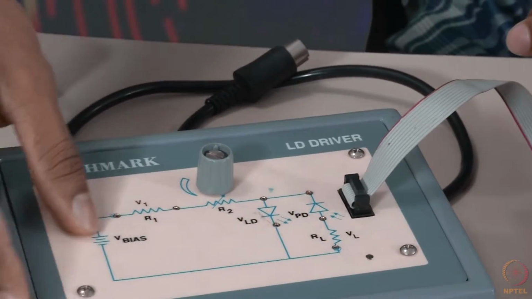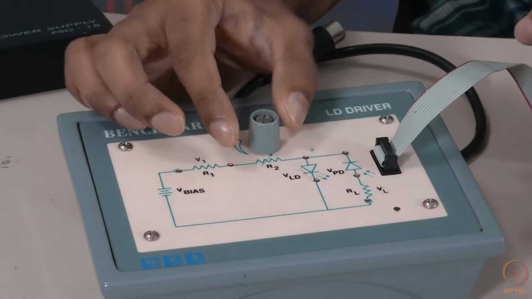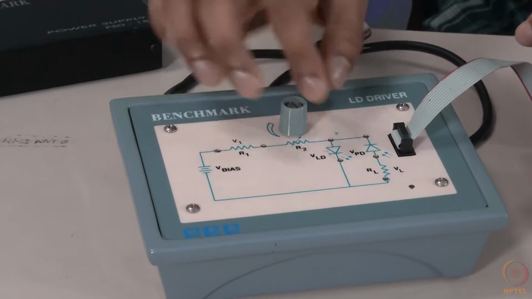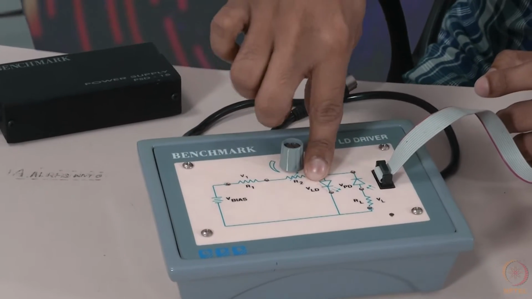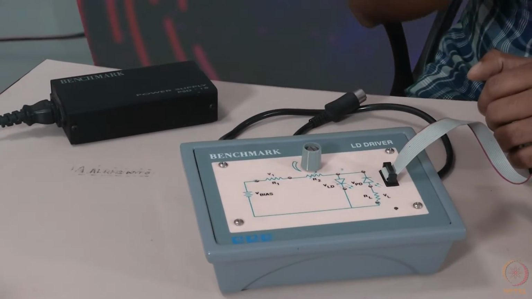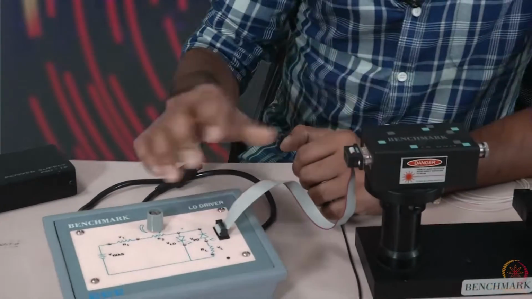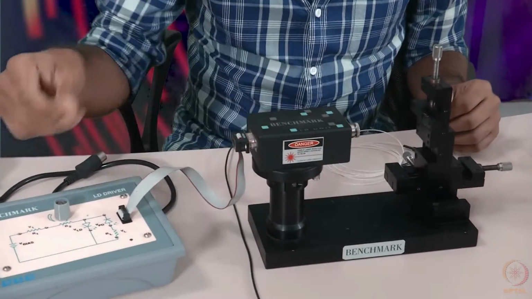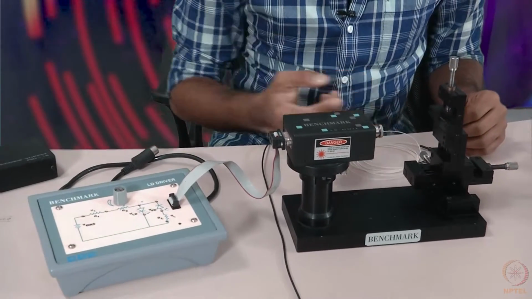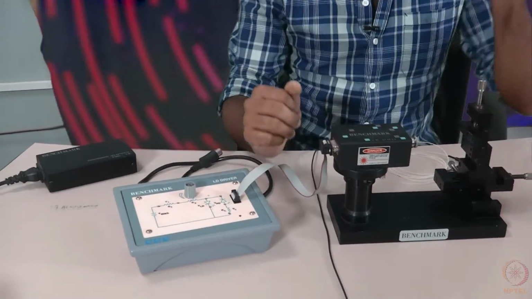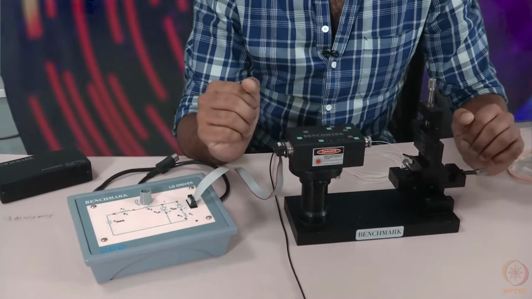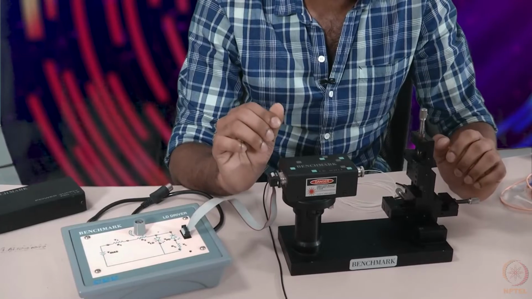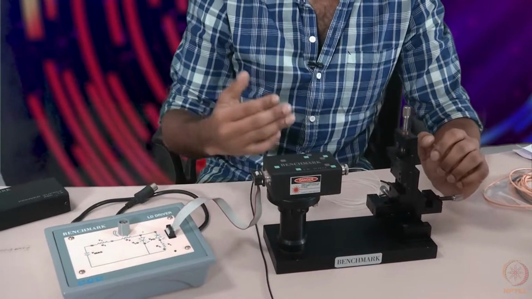What happens here is you give the bias here, and then you change your resistance using the potentiometer knob, and this will increase the current through this laser diode. You will see that the light intensity increases as you increase the current just after the threshold. As you know, a laser is a thresholding device, so it stays off, or it will lase with very little amplitude, until it turns on beyond a particular threshold current.